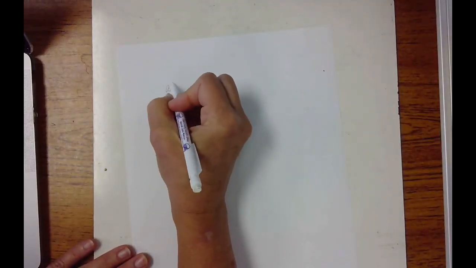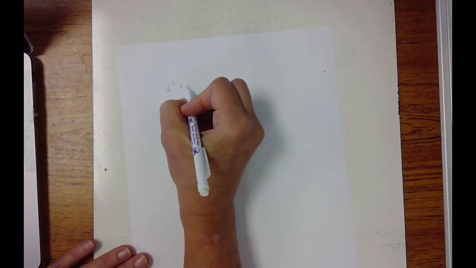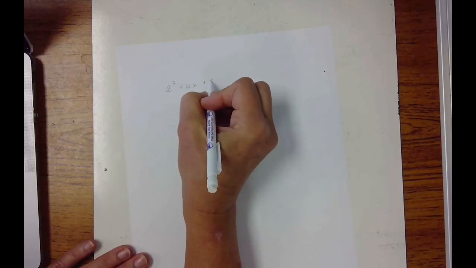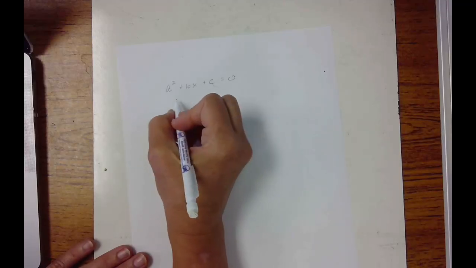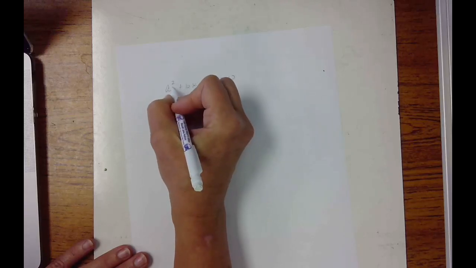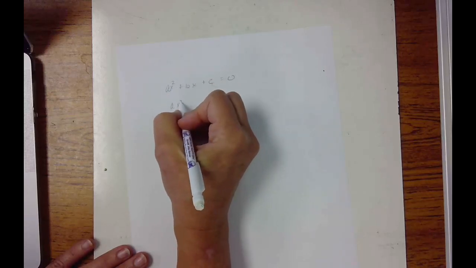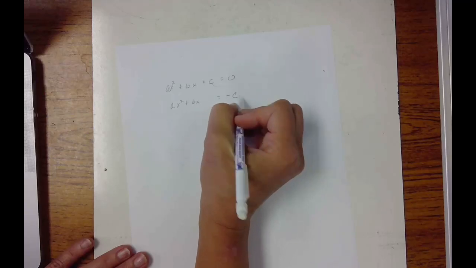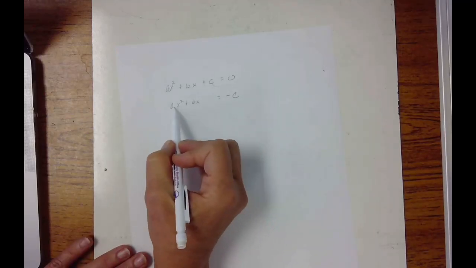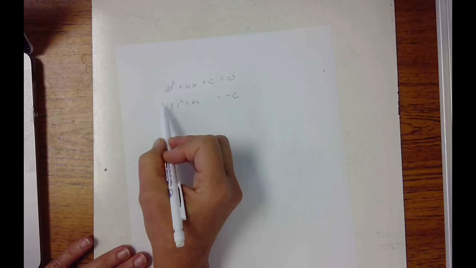So when I do the quadratic formula, I'm going to do the same process. I'm going to start off with ax squared plus bx plus c equals 0. I'm going to move my c to the other side, just like I did the 3. So I have ax squared plus bx, and then equals a negative c.